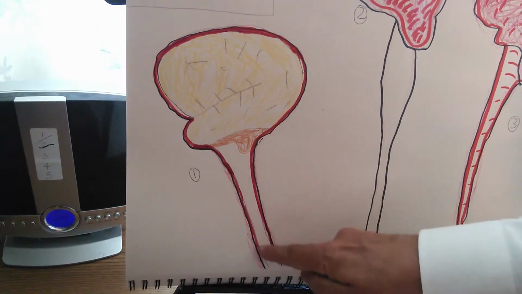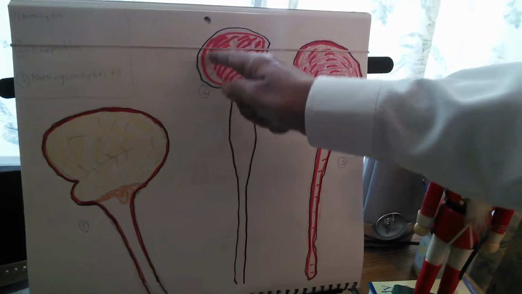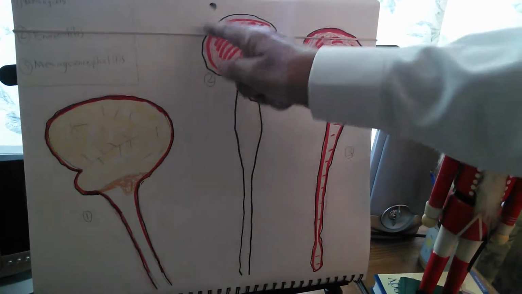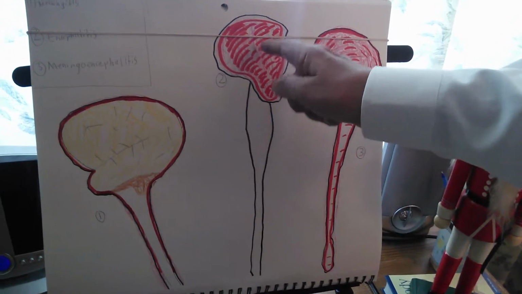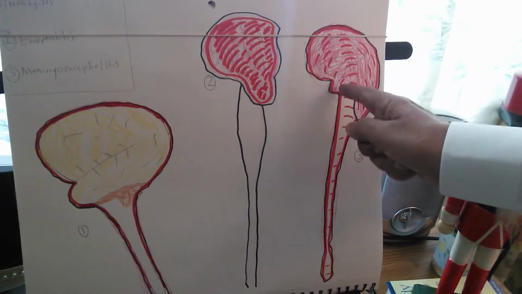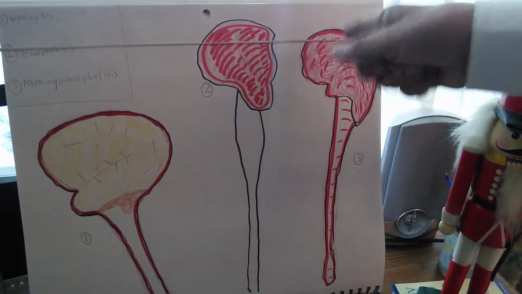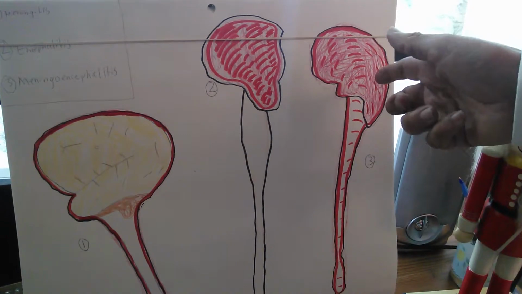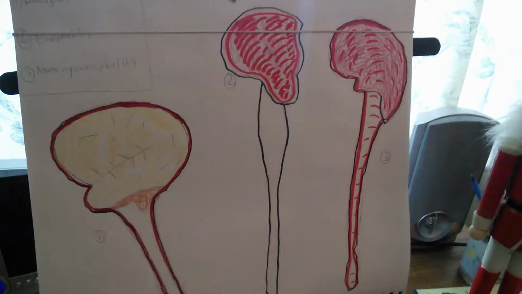So this is meningitis. Now, the second one is that the brain alone has been inflamed. The meninges are fine, but the brain has been inflamed. So this is encephalitis. And in this case, the meninges and the brain are inflamed, so this one is encephalomeningitis. So we have these 3 cases.